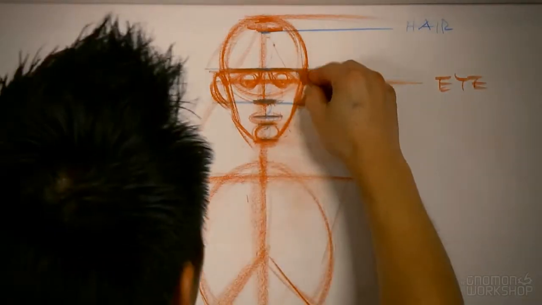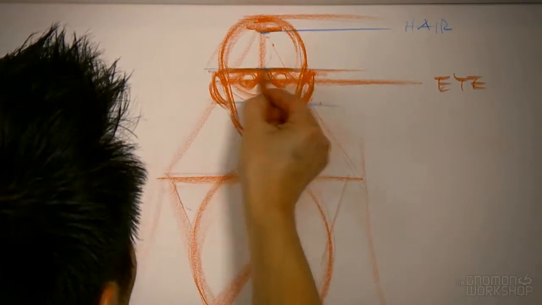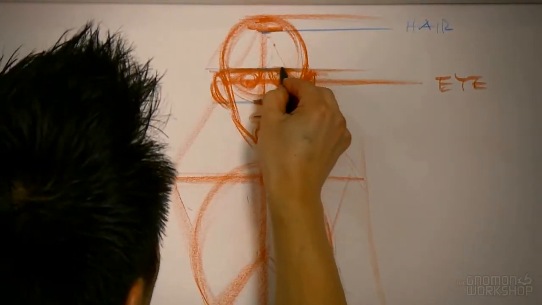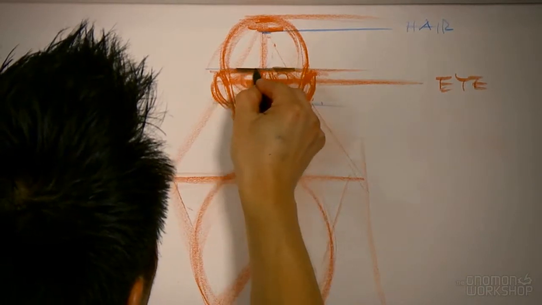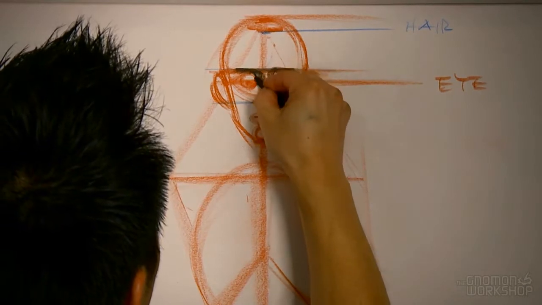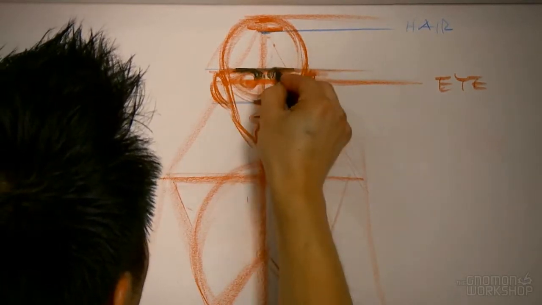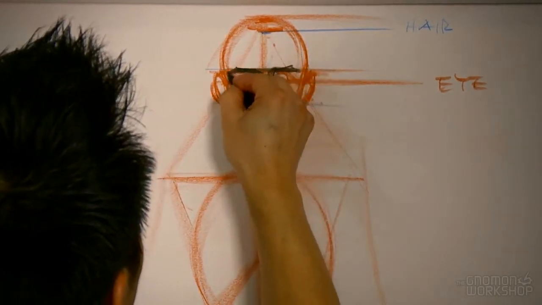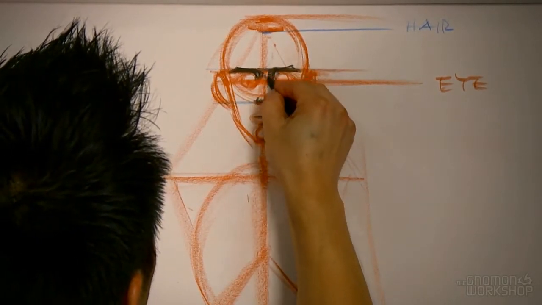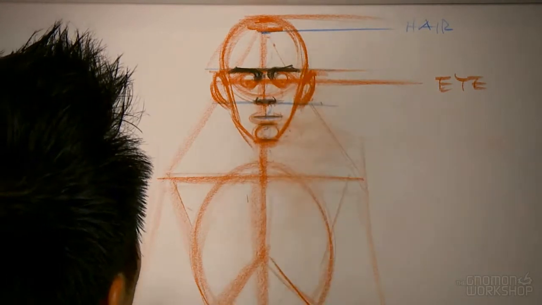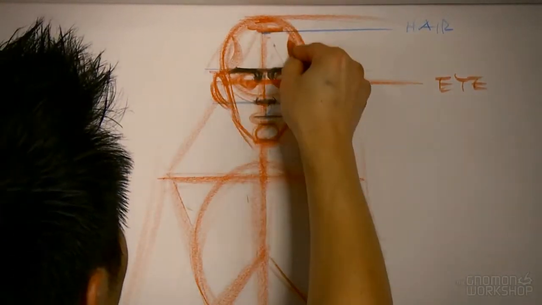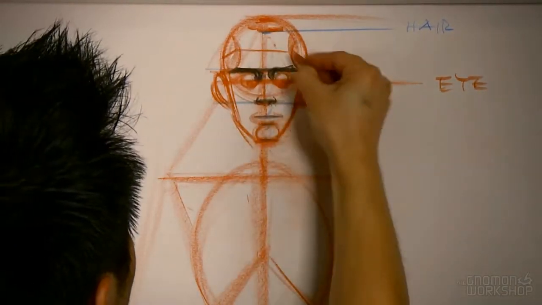And I'm gonna find about where the corner of the eyebrow will be. Here's the eyebrow right here. It sits on the eyebrow line, and it comes out like this. And then here's the nose. And then here's the temple line. It's going to be right about with the corner of the eyebrow. So it breaks out the front and the side of the forehead.